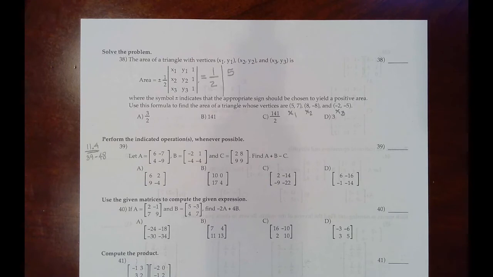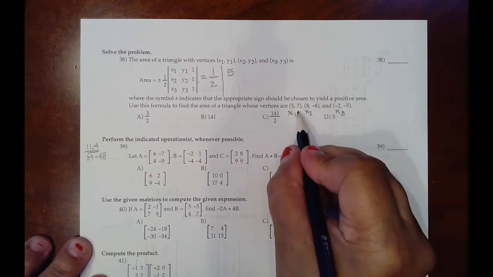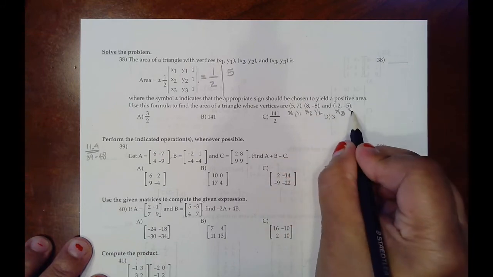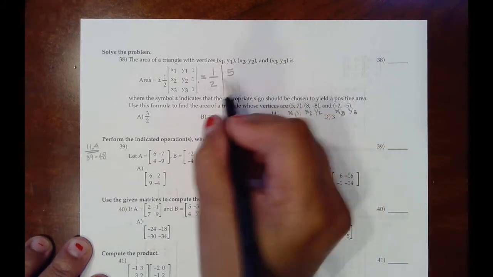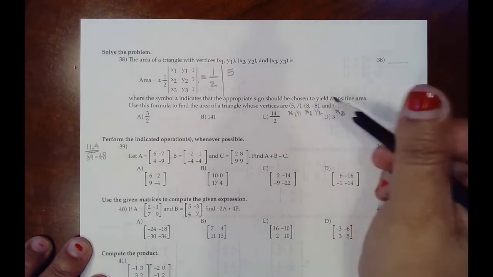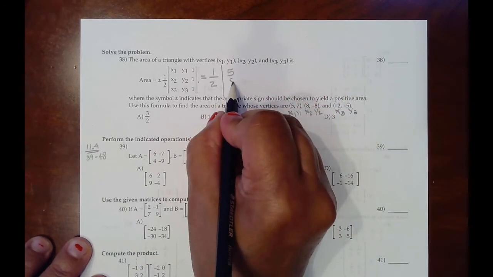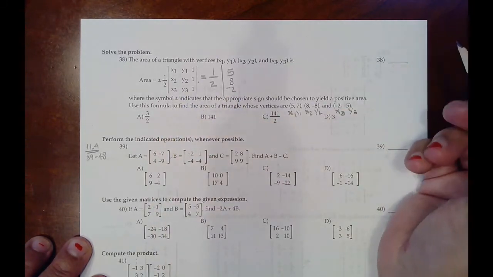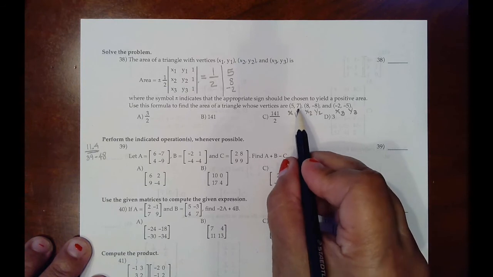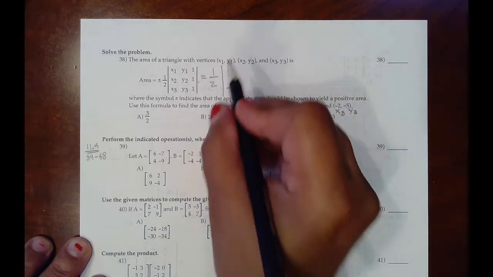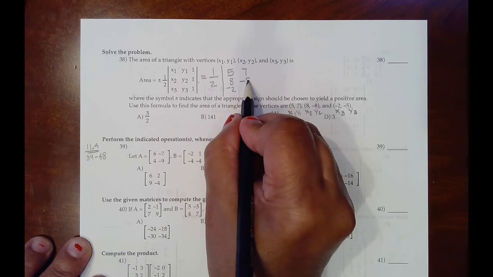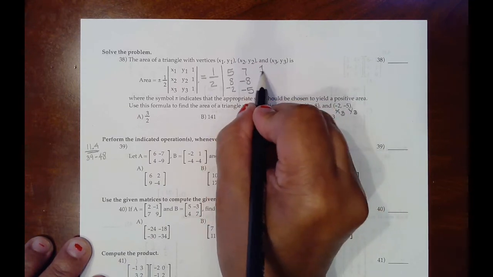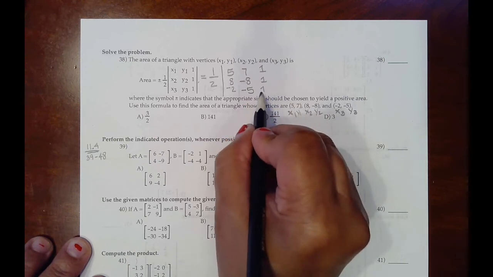And this will be y1, y2, y3 as we try to build on this determinant. So 5, 8, -2 for my x1, x2, and x3. And then for y1, y2, and y3, it's 7, -8, -5. And then you put all ones in the last column.